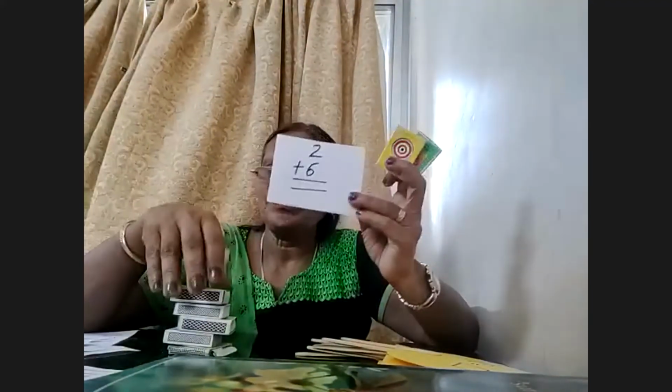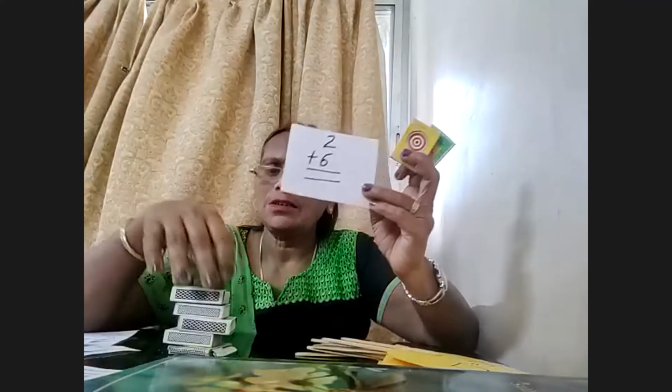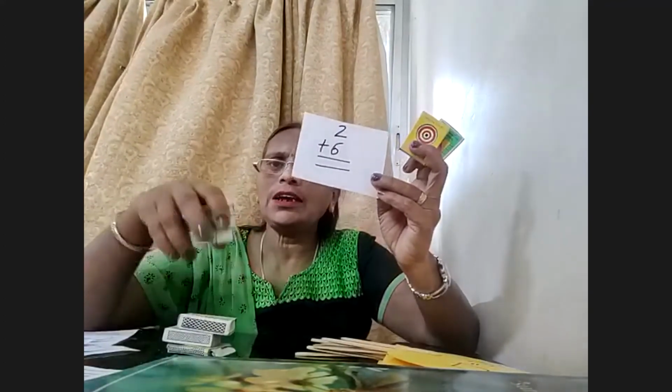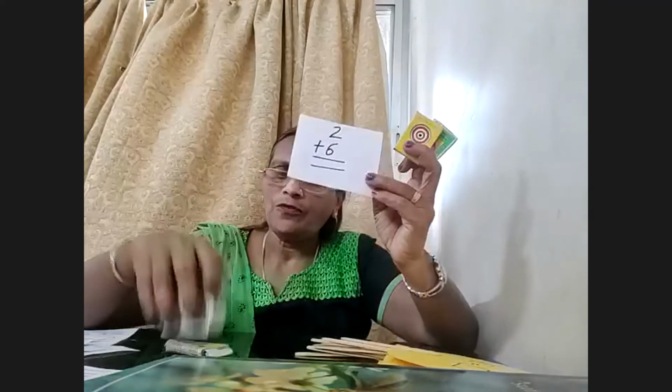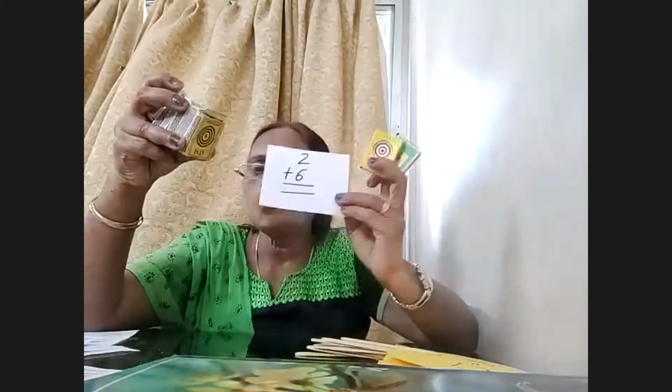Count it, beta. 1, 2, 3, 4, 5, and 6, 7. 2 plus 6 is 8. I have 8 matchboxes, not 7. Okay?